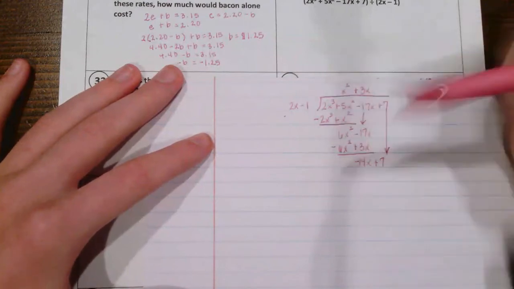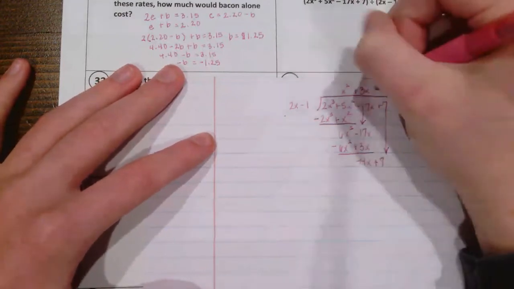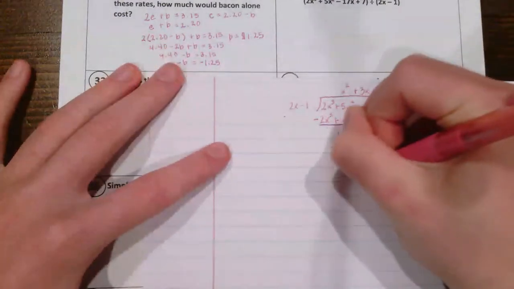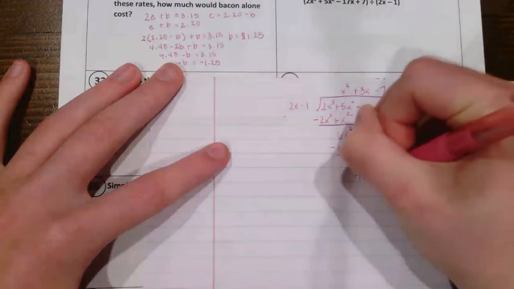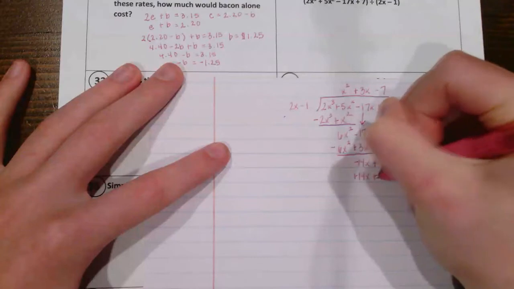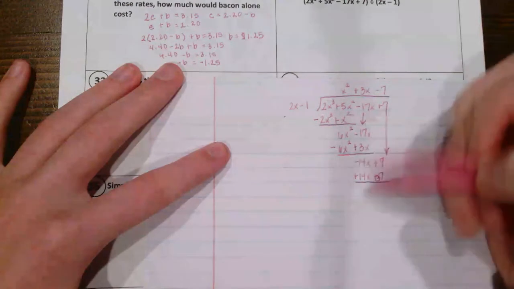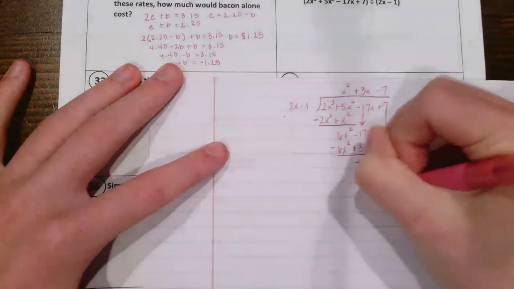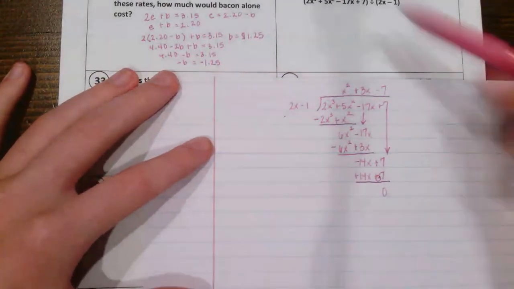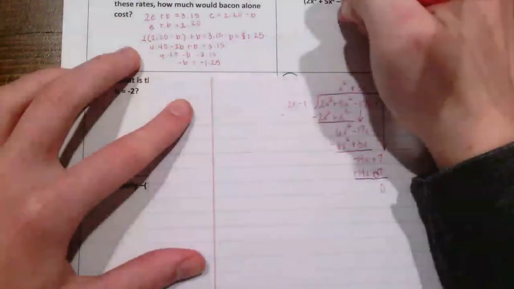Just do the same thing all over again, right? So 2x times what equals -14x? -7. Multiply it back, so we'll get -14x plus 7. Change the signs. This will become a positive. This will become a negative. And add the numbers. So they cancel out, leaving us a remainder of 0. So the quotient to this division problem here is x squared plus 3x minus 7.